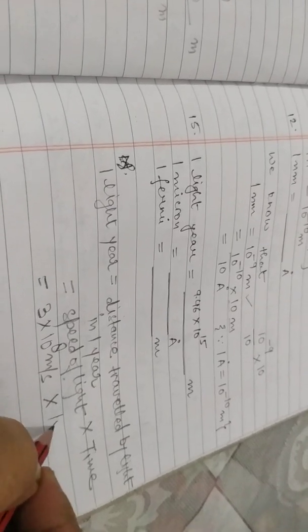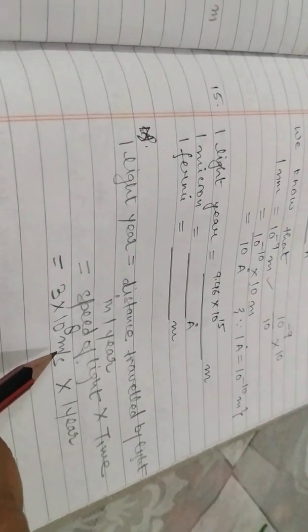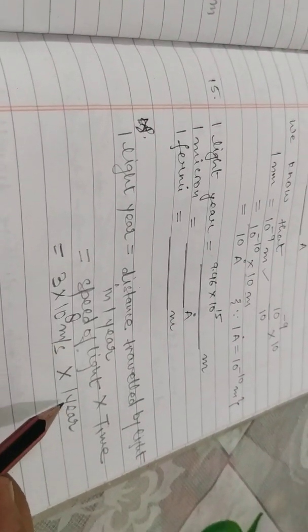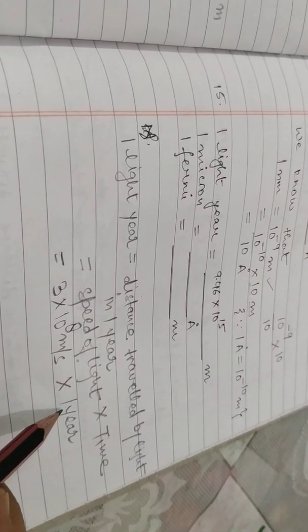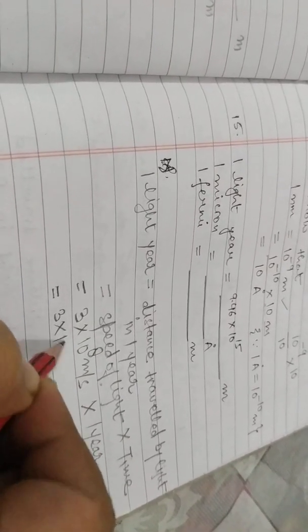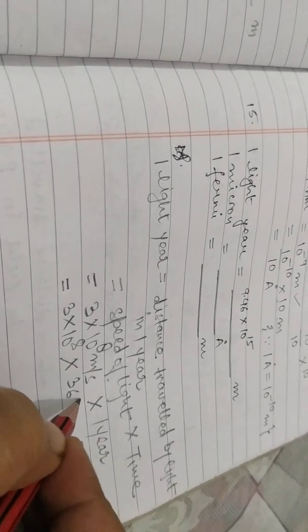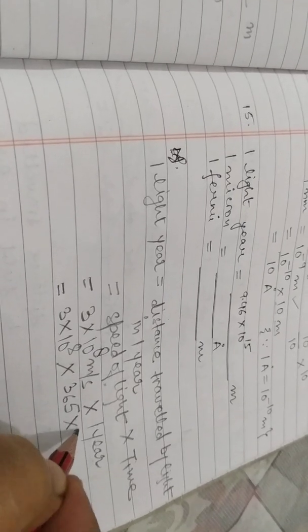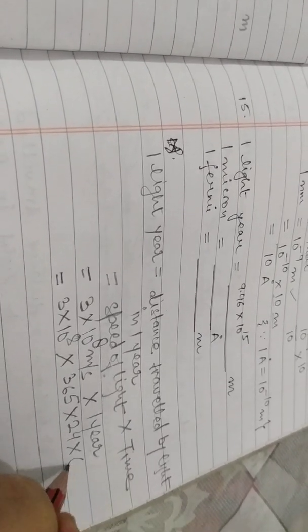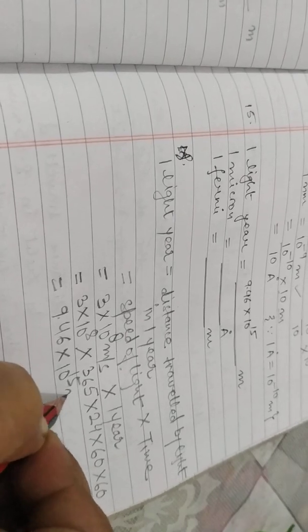What is the time over here? 1 year. Here we have meter per second. Here it is second, and here it is year. So I need to convert this time into second. So 3 into 10 to the power 8 multiplied by 1 year. How many days does it have? 365, and 1 day has 24 hours. 1 hour has 60 minutes, and 1 minute has 60 seconds. When you solve all this, it will give you 9.46 into 10 to the power 15 meter.